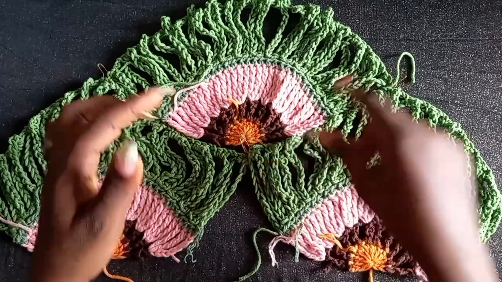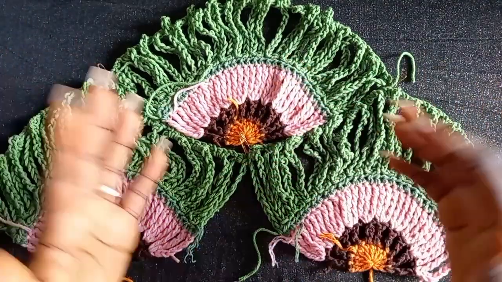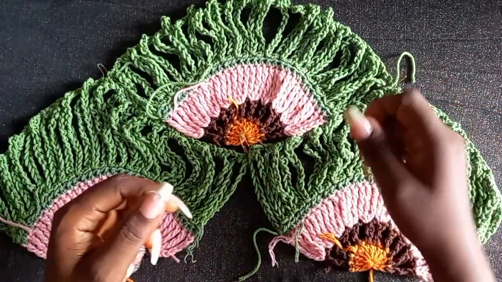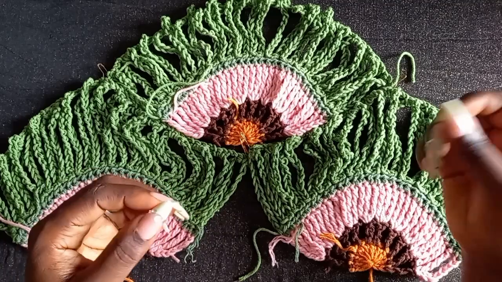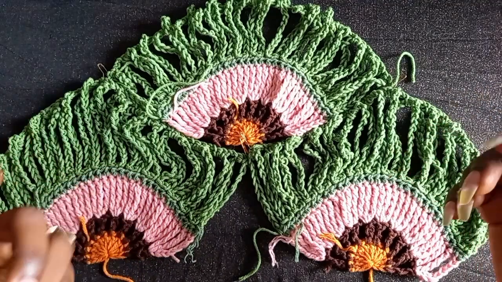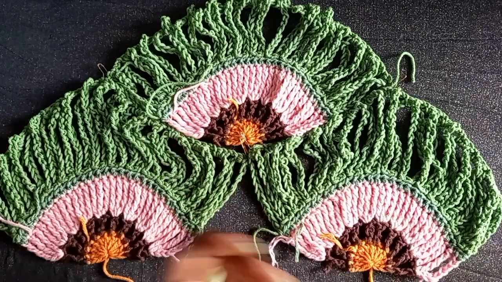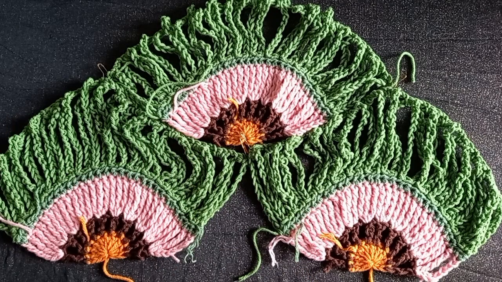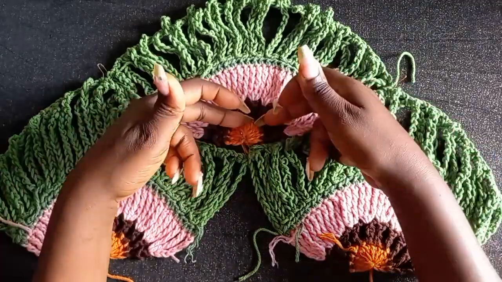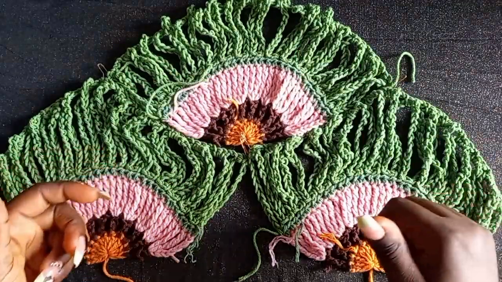All right, you can do single crochet, you can do slip stitch, you can do sewing. You can use your yarn needle and thread or yarn, and you sew whichever way you choose. Okay, so this is the good side of my work. I want to do the stitching on the back side, so I'm just going to turn my work.